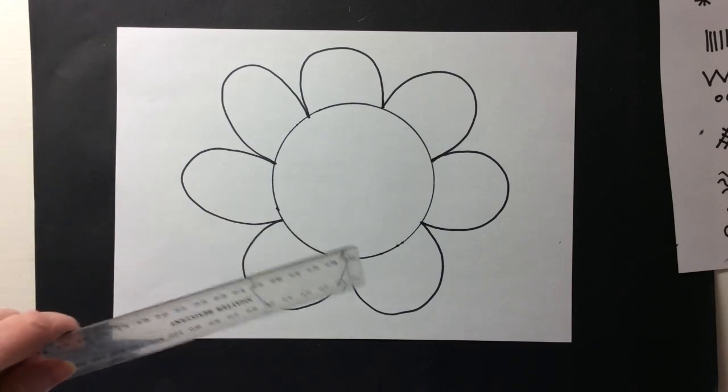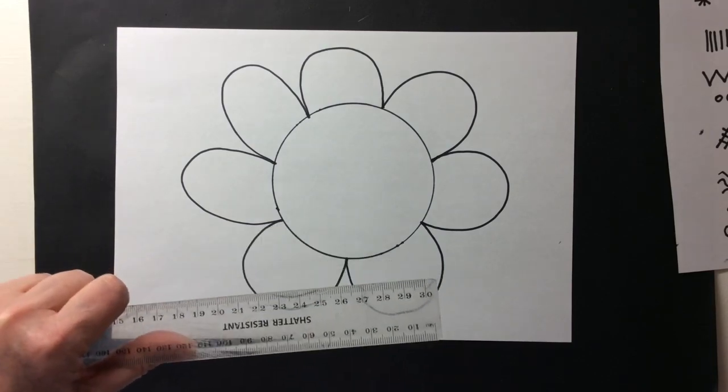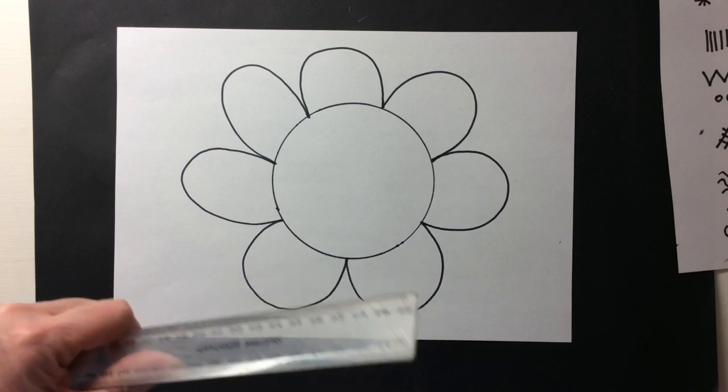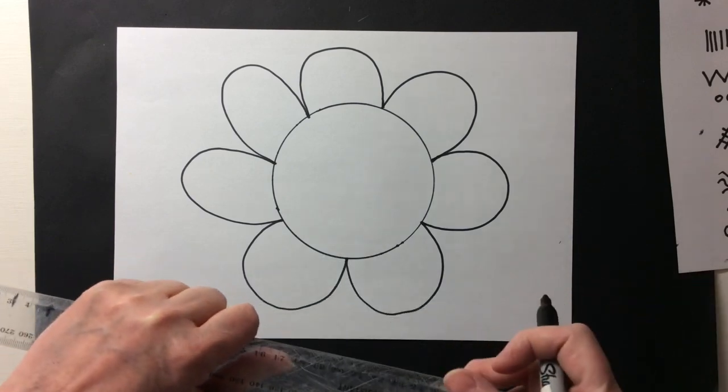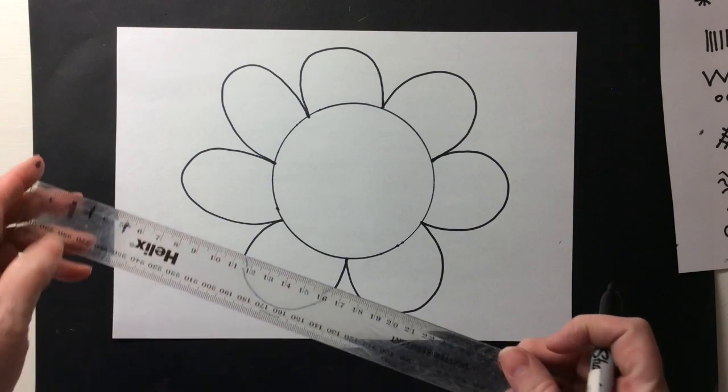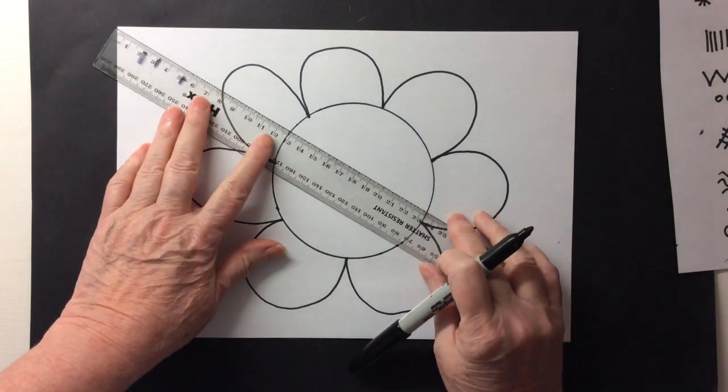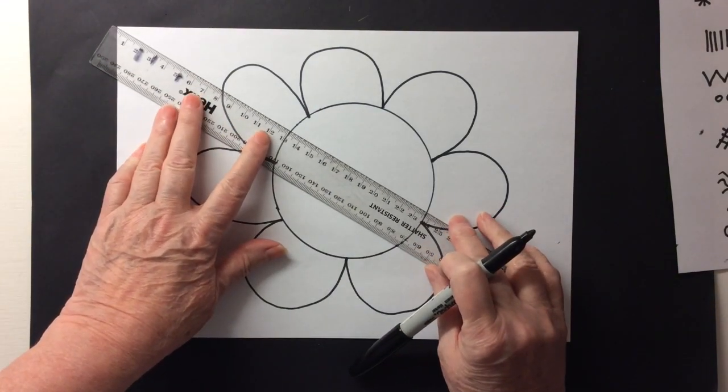So I want to use a ruler to break up the shapes. If you don't have a ruler, you can use anything that will give a straight edge. So that could be the side of a notebook or a bookmark or a piece of straight card. And again, I'm going to use a Sharpie, but you can use whatever.